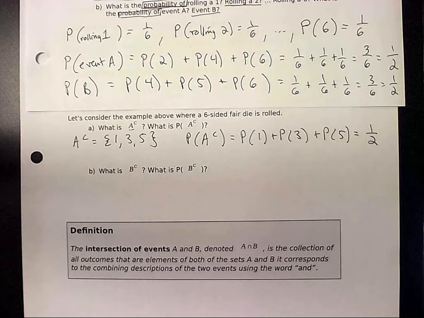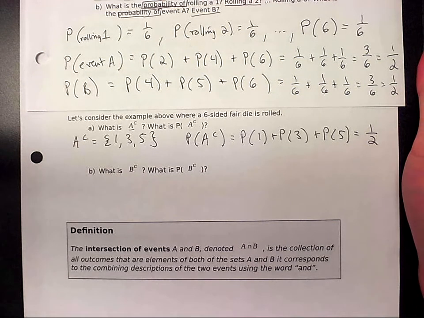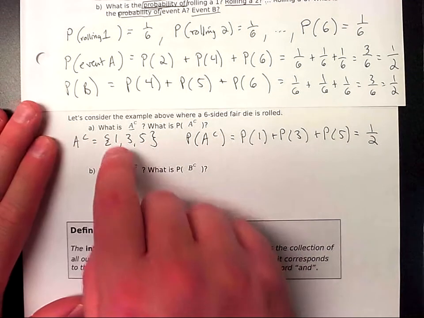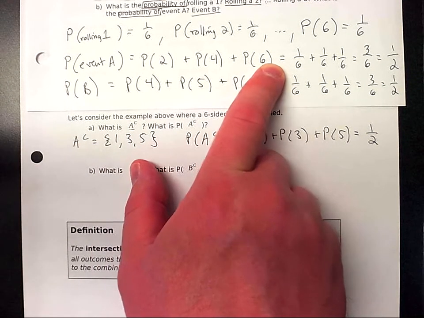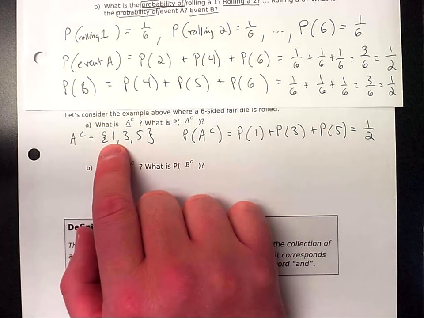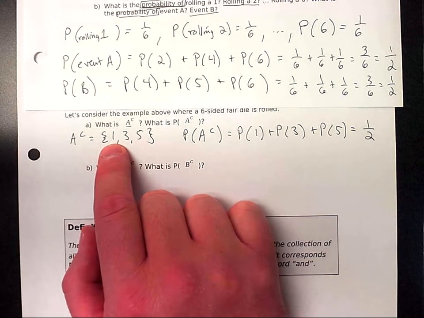Really, really, really important. So whenever you see a homework assignment or a question on the test, it's going to ask you very, very specific questions. It's going to ask you, what is A complement? Now, you're going to get the answer 2, 4, and 6, which is A, so that's obviously not A complement. You're going to get an answer choice that's the numbers 1, 3, and 5, right? That is A complement, so that would be the correct answer choice.